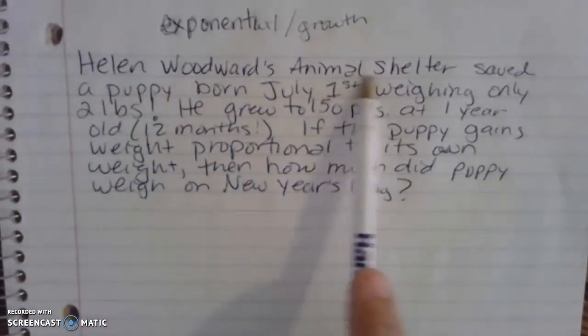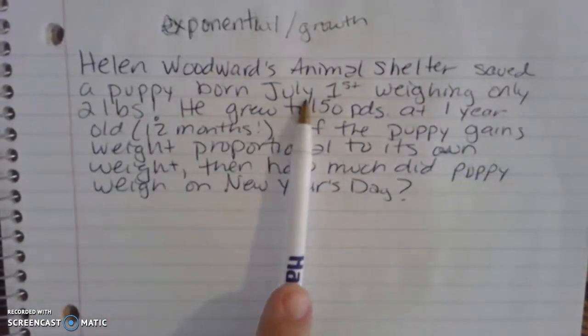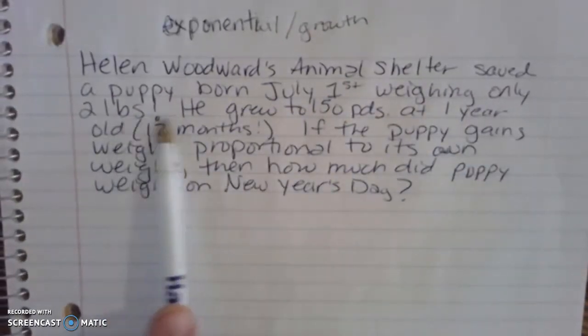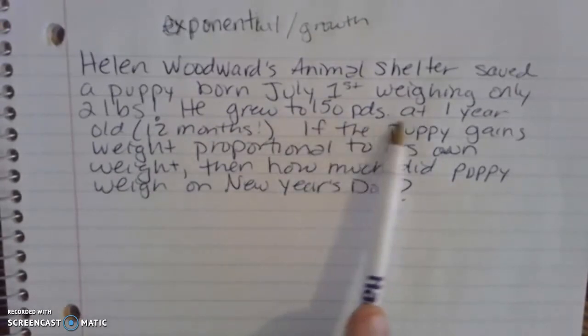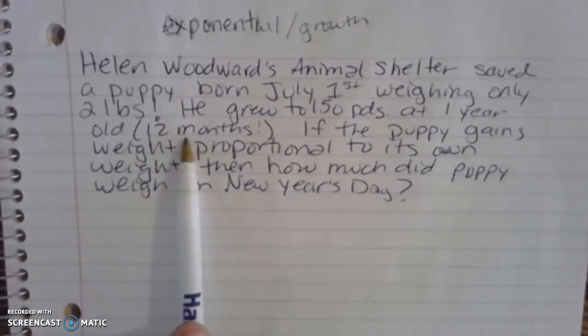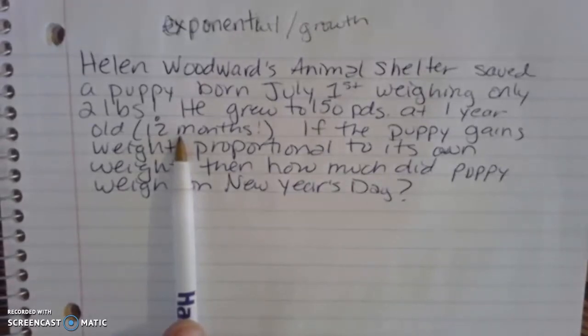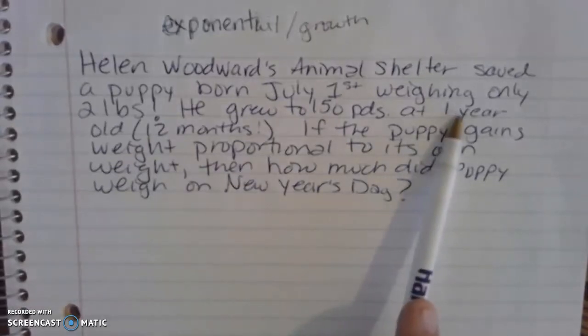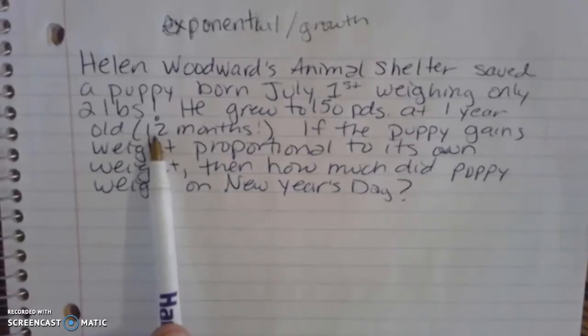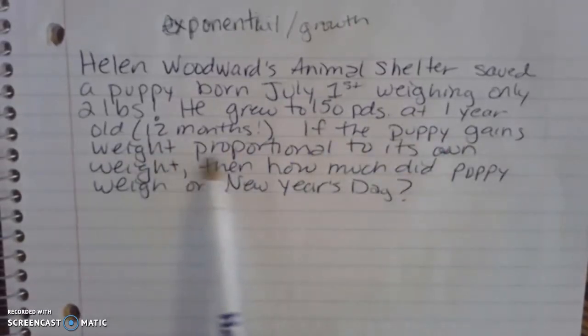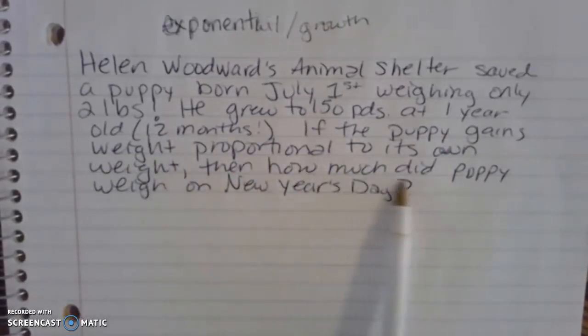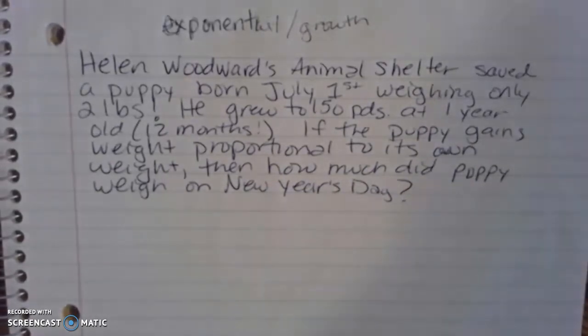Let's say Helen Woodward's animal shelter saved a puppy that was born on July 1st, weighing only 2 pounds. He grew to 150 pounds at 1 year old, or 12 months. That's important because our time we need to keep consistent. So when we're doing stuff in months, we have to keep it in months. I can't put in a 1. I have to put in a 12 when I keep things consistent. If the puppy gains weight proportional to its own weight, then how much did the puppy weigh on New Year's Day? Well, here is the sentence you have to look at.